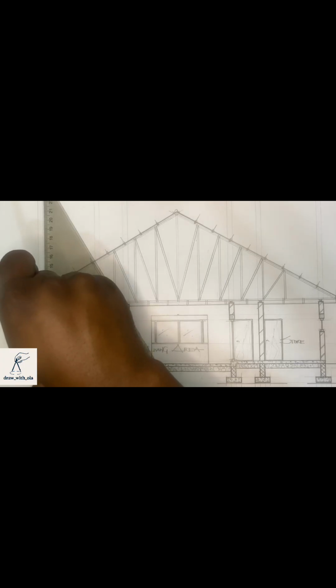So we have the symbol for F, and our 15 millimeter blinding.